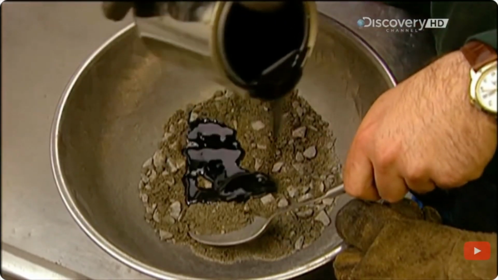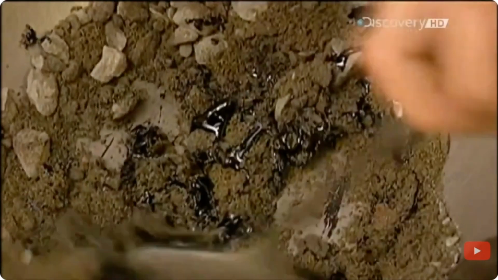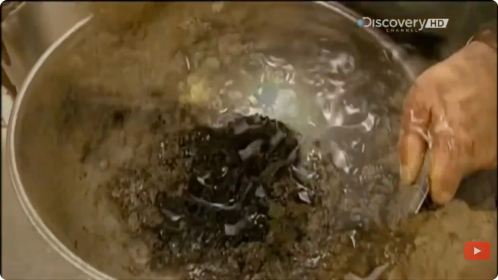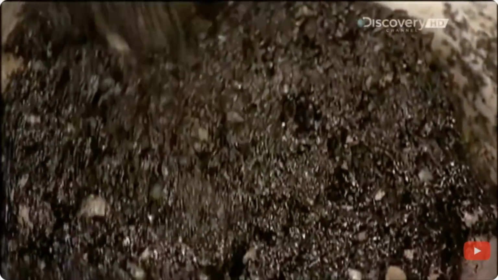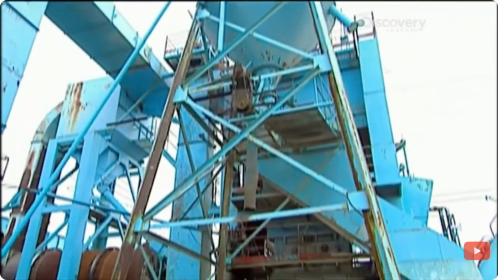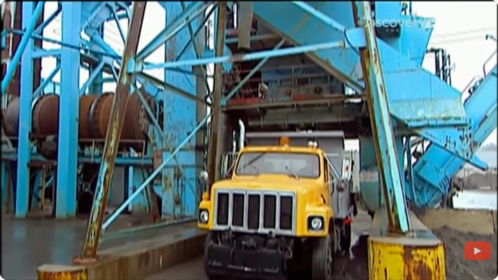So, if you want to make yourself a paving asphalt cake, take 1 healthy portion of hot asphalt cement and stir well. The ingredients should bind in around 30 seconds. The mixer empties directly into trucks destined for the paving site.